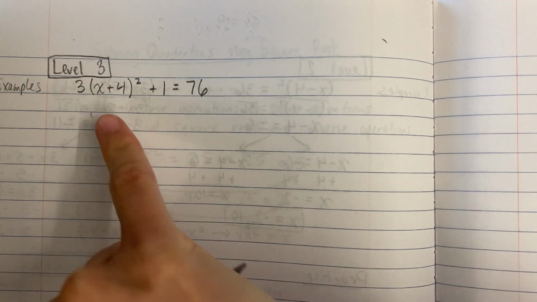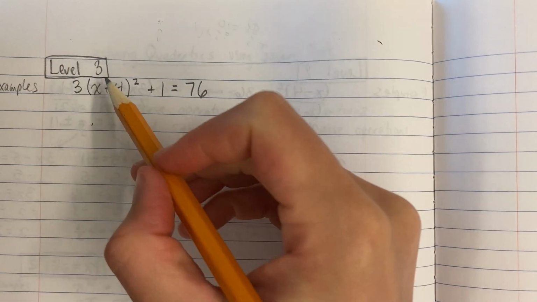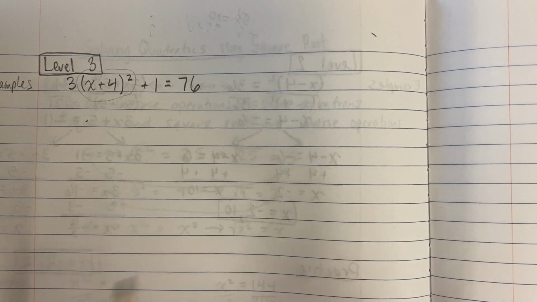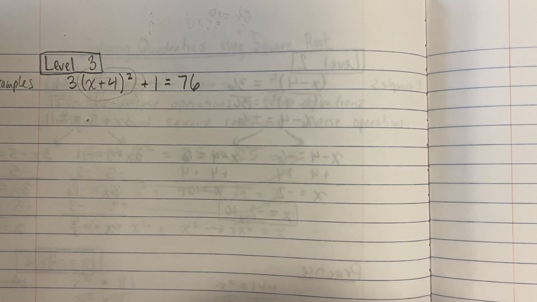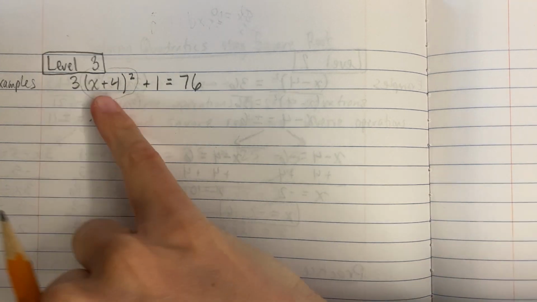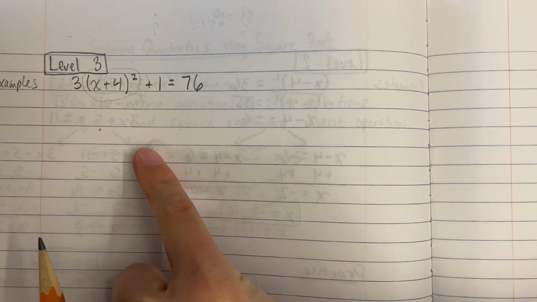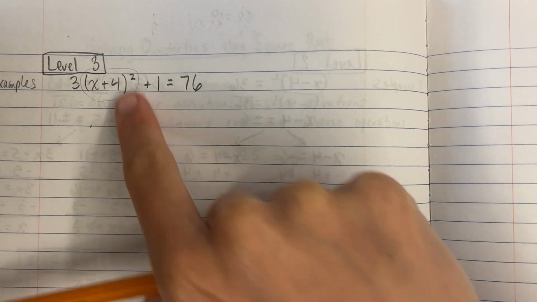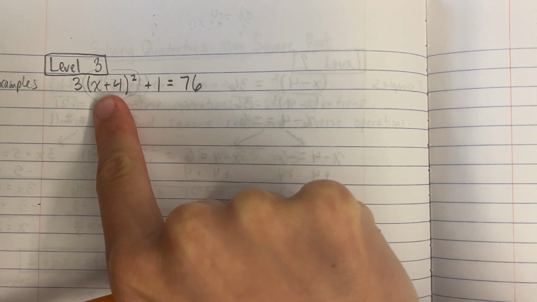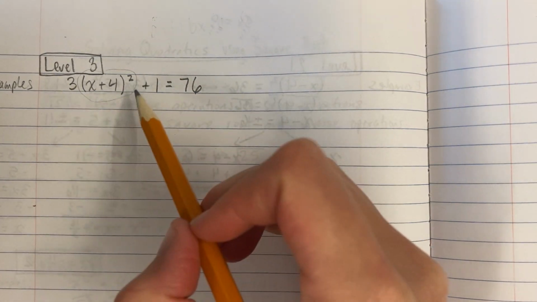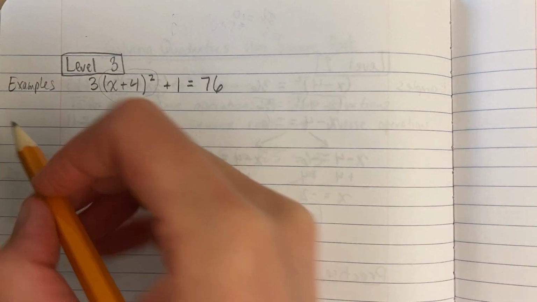But here's what I notice. See this thing that's squared? I know that at some point I'm going to square root that, because that's what I do. I use inverse operations to solve equations. The problem is, this thing that's squared isn't by itself. There's like a bunch of other stuff attached to it. So that can't be. This has to be by itself on one side of the equal sign before I can square root it. So the first thing I'm going to do is solve this.